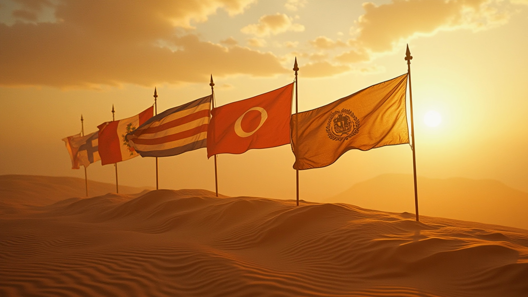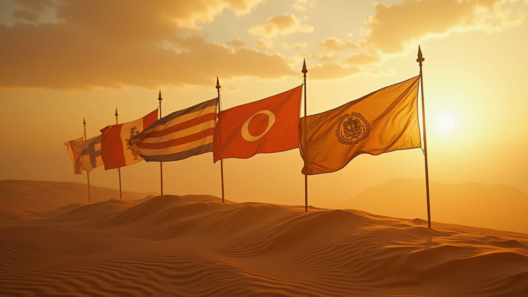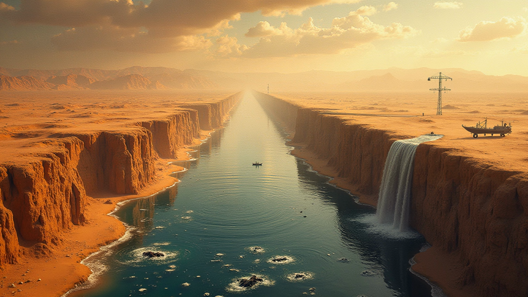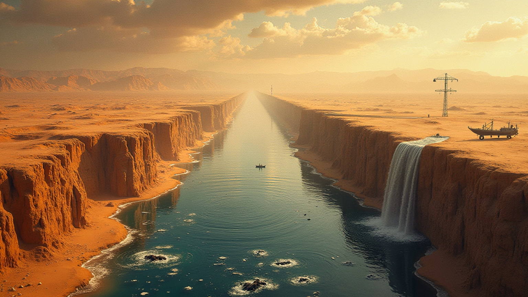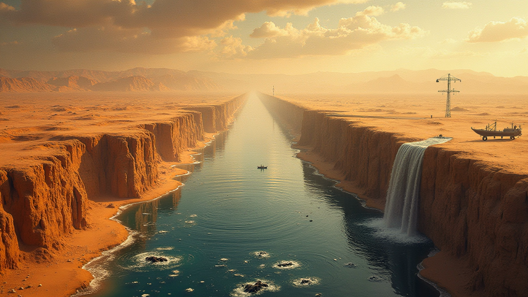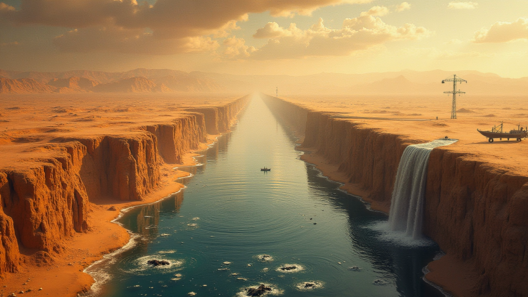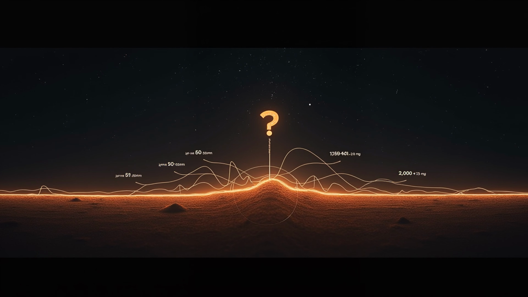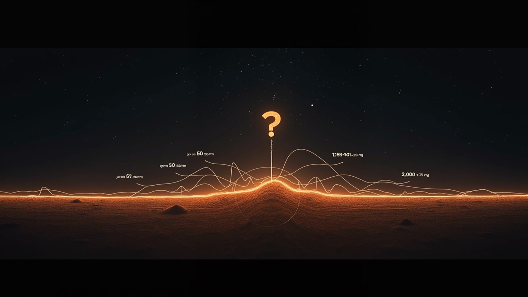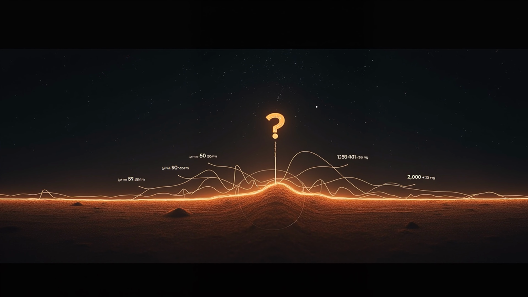Now here's where the story takes another turn. Multiple nations suddenly wanted to flood the Sahara. In the late 1870s, England, France, Belgium, Germany, Spain, Portugal, and the United States all sent expeditions to the Sahara. Their goal: dig a canal from the Mediterranean and turn the desert into a sea. Engineers confirmed it was feasible. The canal would only need to be about 30 kilometers long.